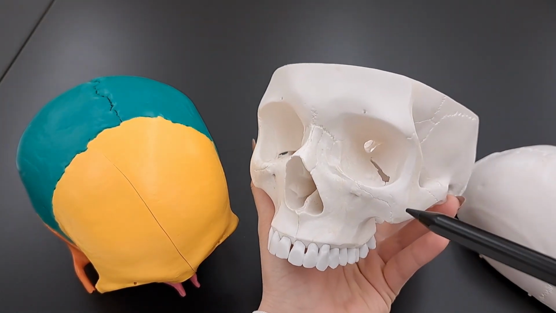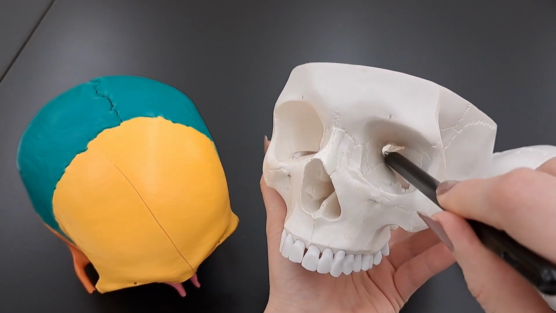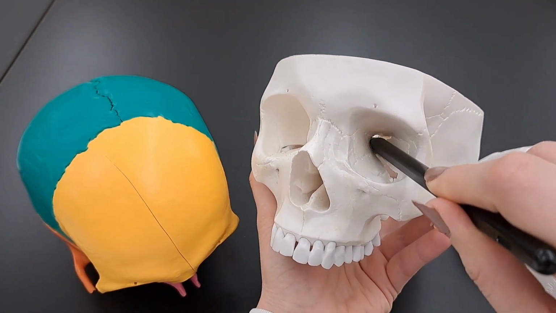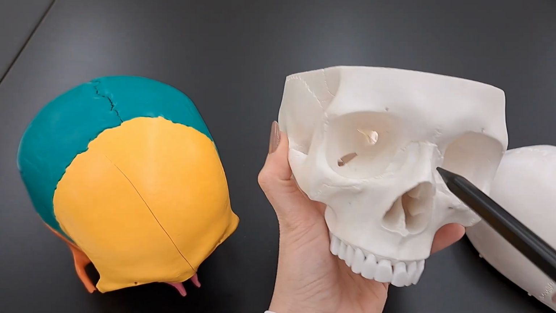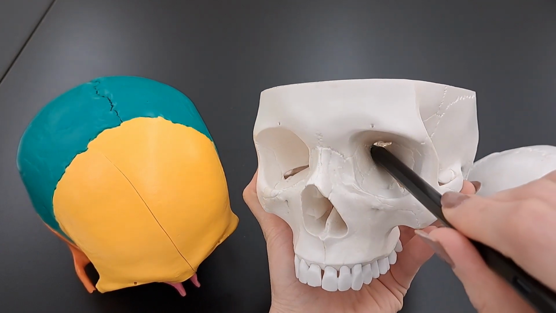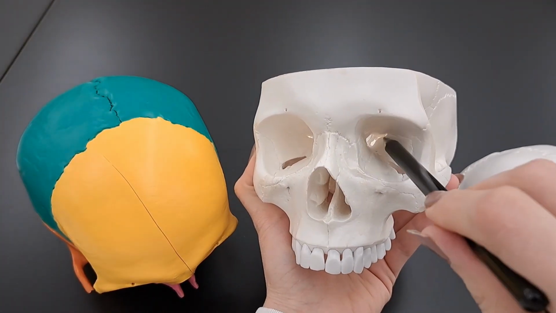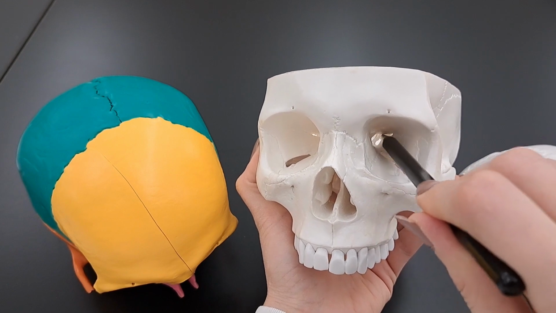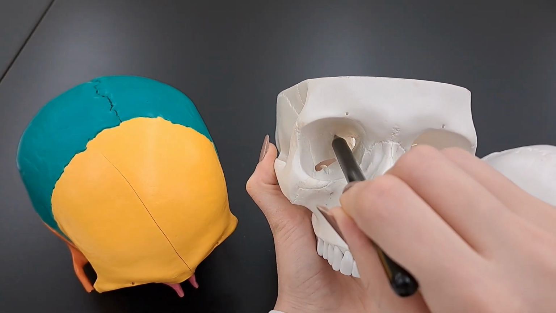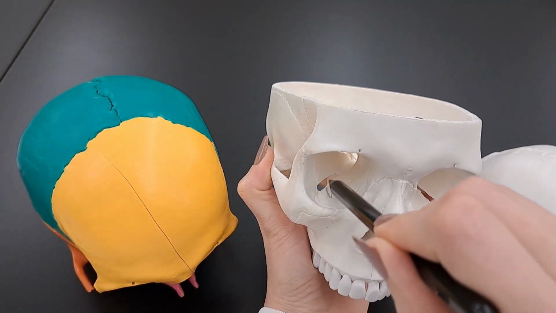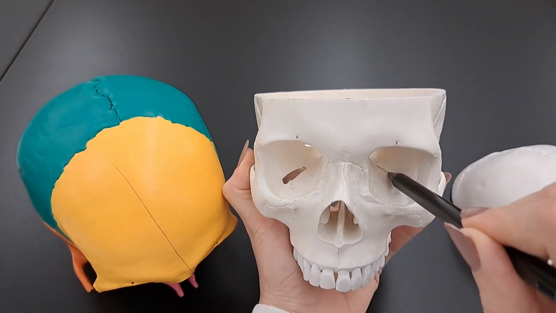The first opening within the sphenoid bone is the optic canal. The optic canal right here, this opening on both sides, is part of the sphenoid bone. Also, the superior orbital fissure only is part of the sphenoid bone. The inferior orbital fissure is not part of the sphenoid bone.